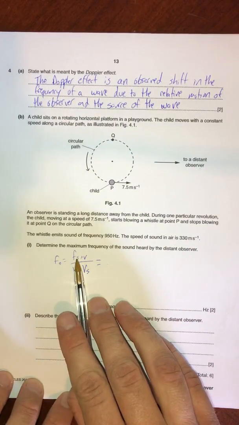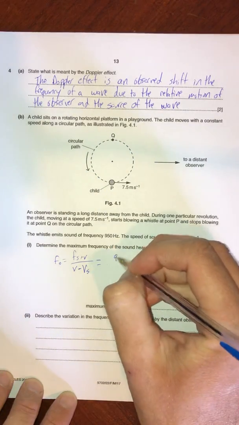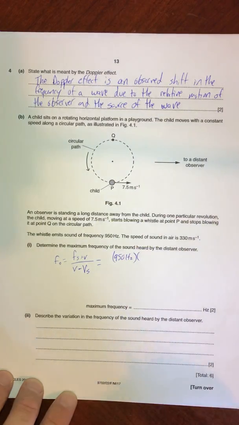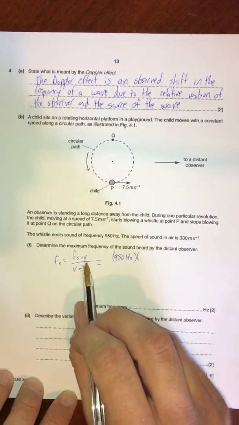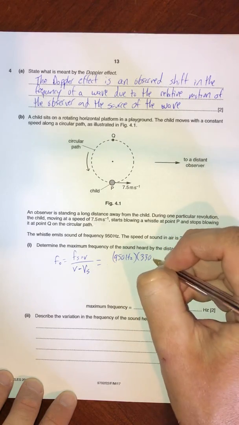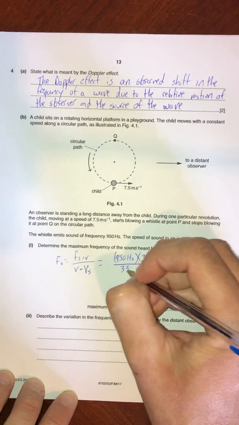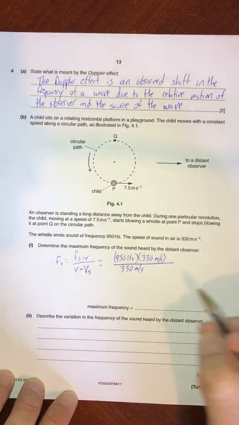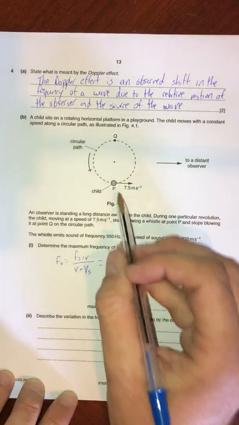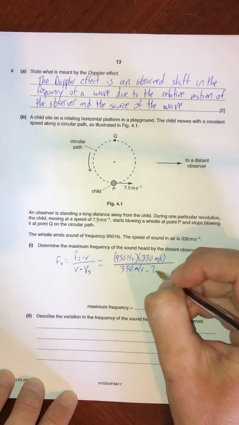So the frequency of the source is 950 hertz, which is a note. That's right, you looked it up or you knew it. Well done. The velocity, 330 meters per second, divided by the speed of sound, 330 meters per second. And then remember, we're subtracting the 7.5 meters per second. That's the source itself is moving at 7.5 meters per second.